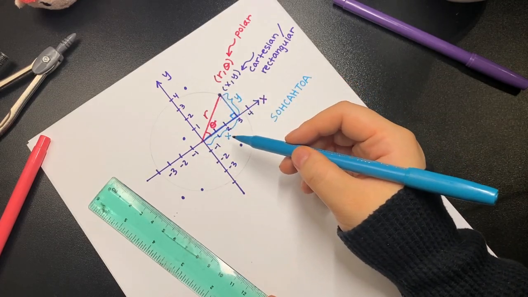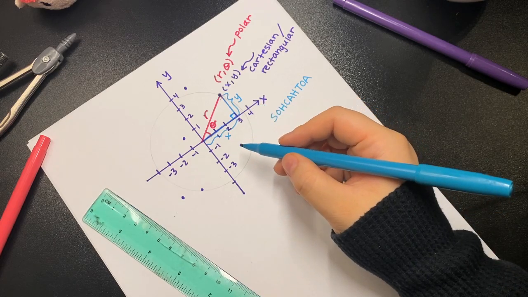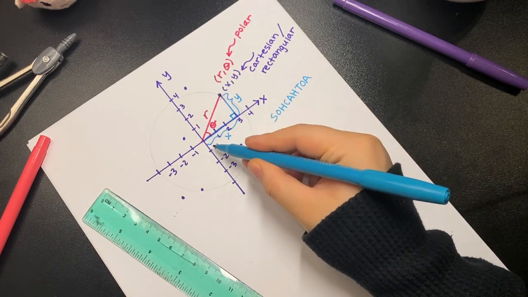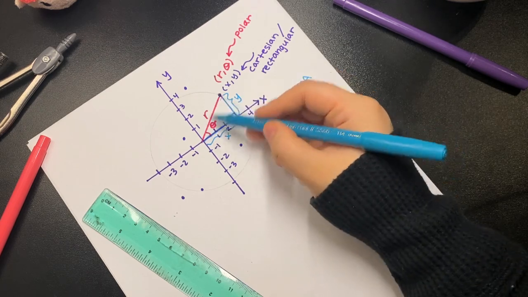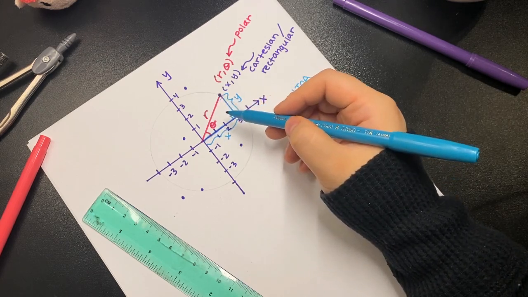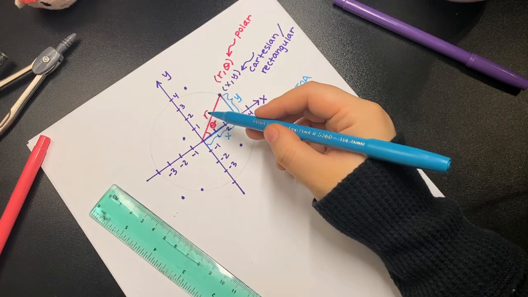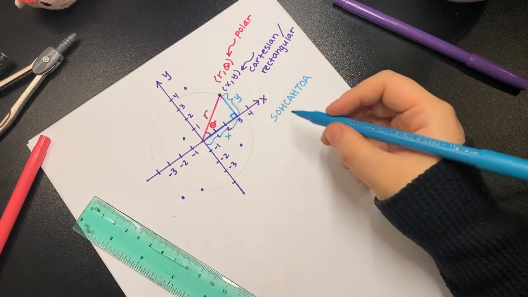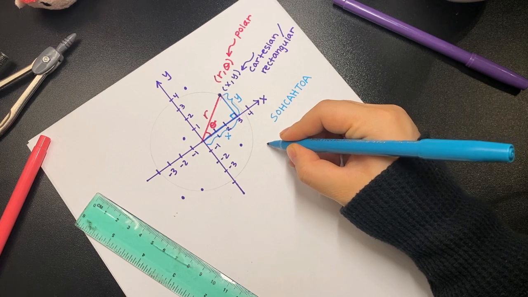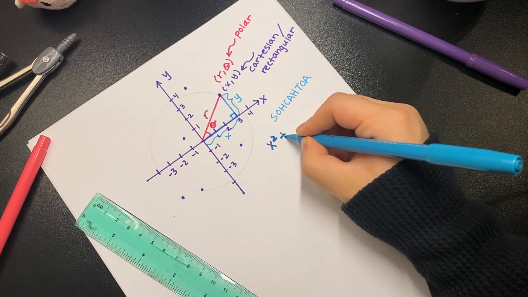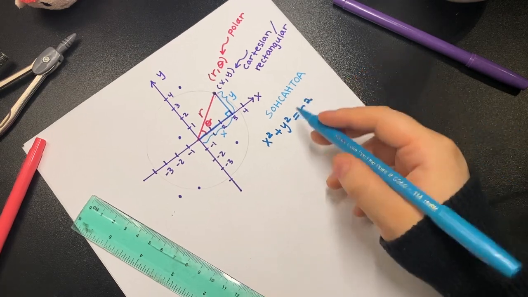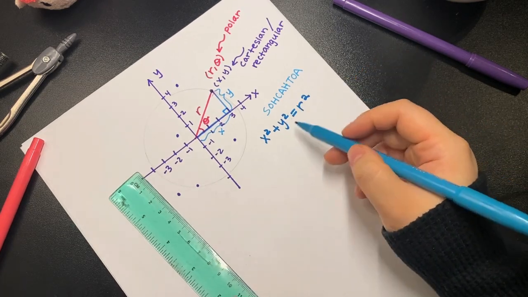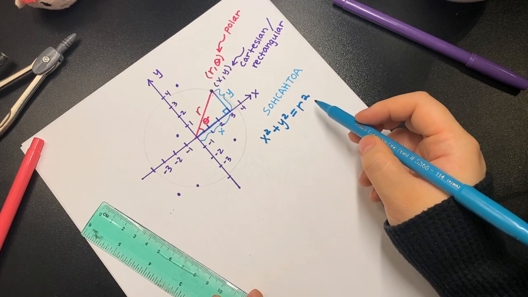And the Pythagorean theorem tells us that the sum of the squares of the non-hypotenuse sides equals the square of the hypotenuse side, or the length of the hypotenuse. So we would have x squared plus y squared equals r squared. So that's one way to relate x, y, and r.